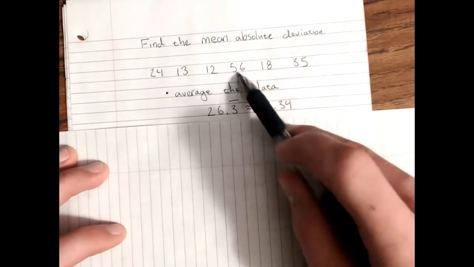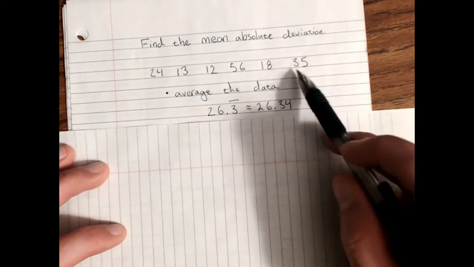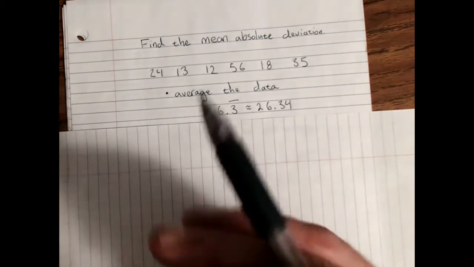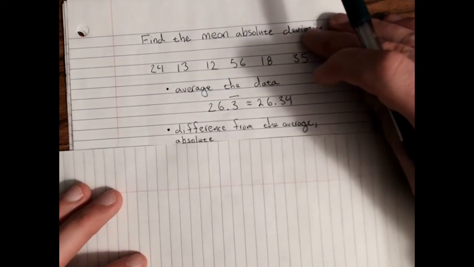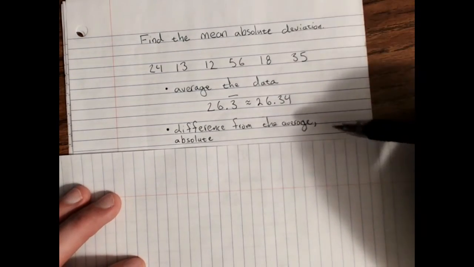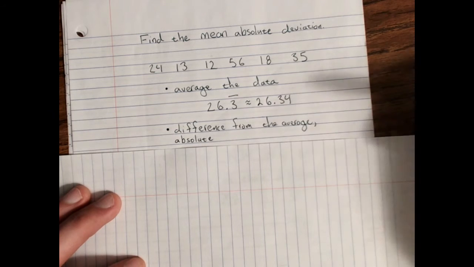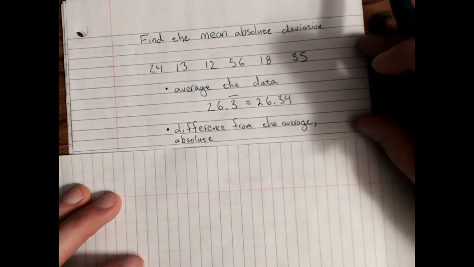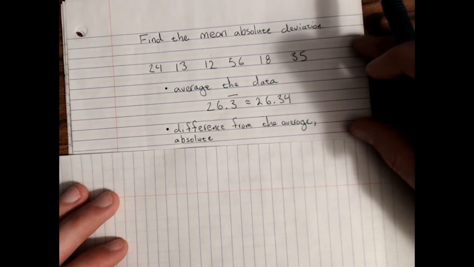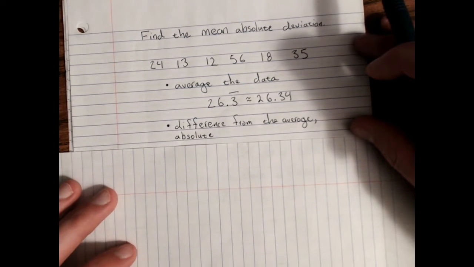So we'd average the data, and then we would find the individual differences of each of these data points from that average. And we would only care about the positive difference, or the absolute difference. So there's the next step, the difference from the average of each data point, and we want the absolute difference. We want a positive value. We don't care if it's less than or greater than.